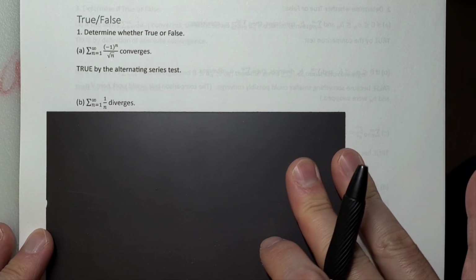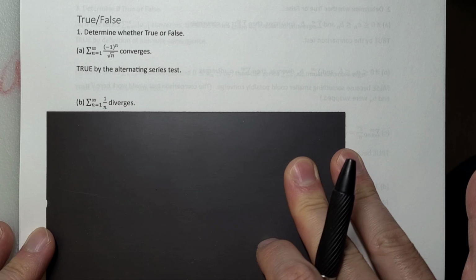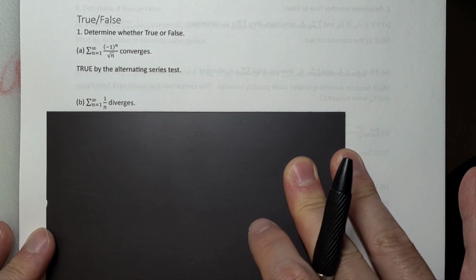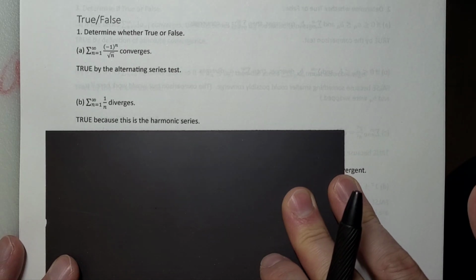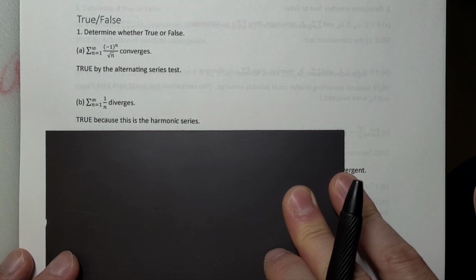Next, this one's actually even simpler. This series diverges. Is it true? Is it false? It's true because it's a harmonic series, or a p series with p equals 1, which we know diverges.